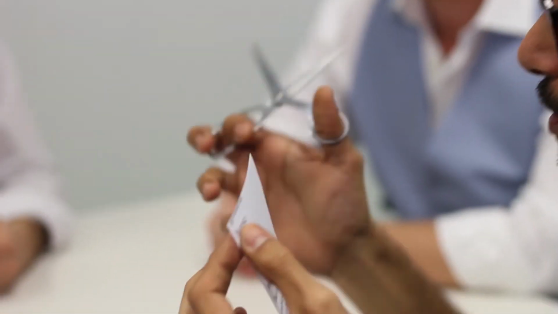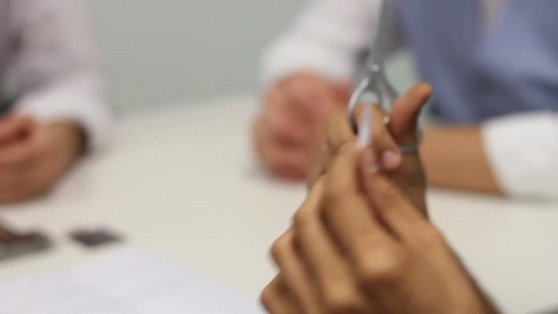And here I have a prediction. This is a card of my mental prediction. Now I'm going to move this pair of scissors slowly down the list, and when you want, Blanca, just say stop, and I will cut. Stop.